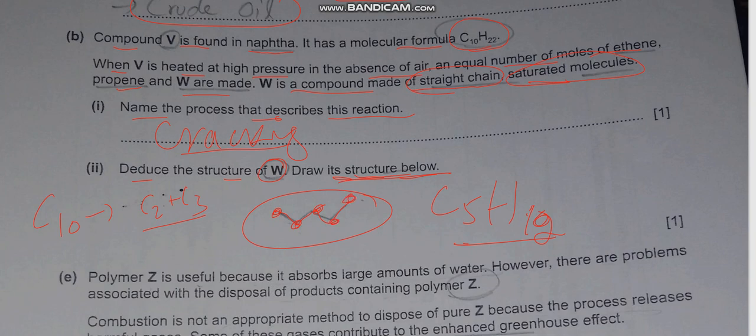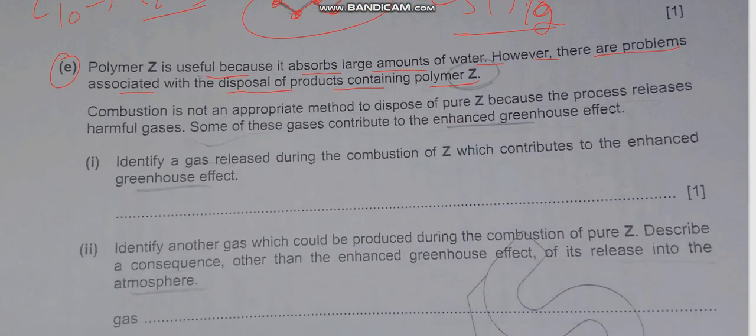So here we can go with the next part, and this part is very critical and very important. Polymer Z is useful because it absorbs a large amount of water. However, there are problems associated with the disposal of products containing polymer Z. Combustion is not an appropriate method to dispose of pure Z because the process releases harmful gases. Some of these gases contribute to the enhanced greenhouse effect or cause global warming. Identify a gas released during the combustion of Z which contributes to the enhanced greenhouse effect. This is a very important question.